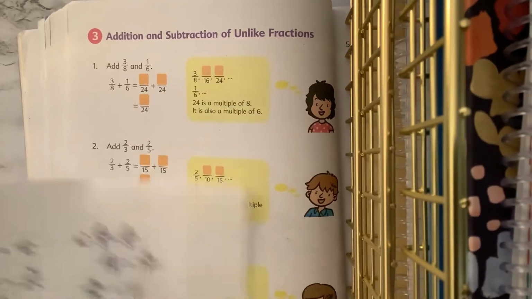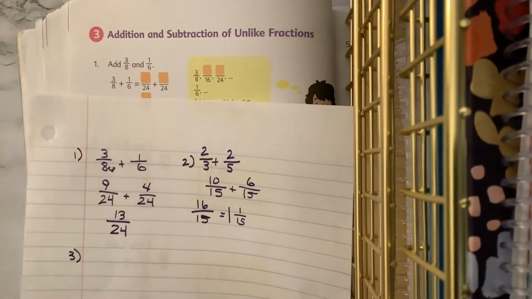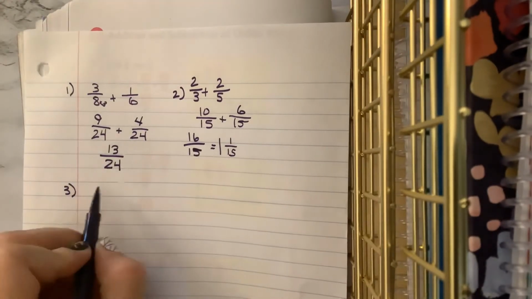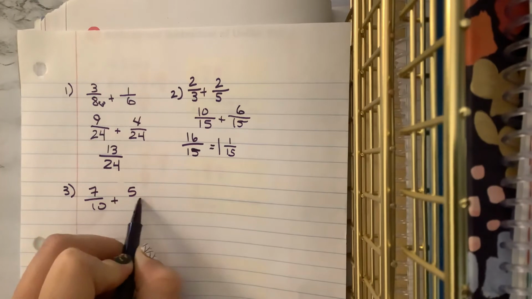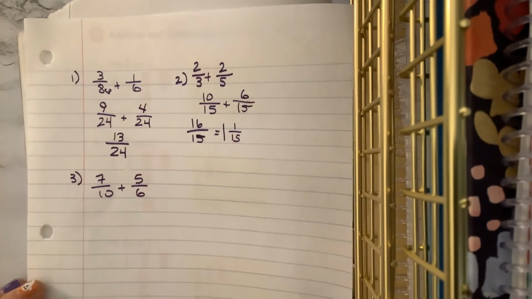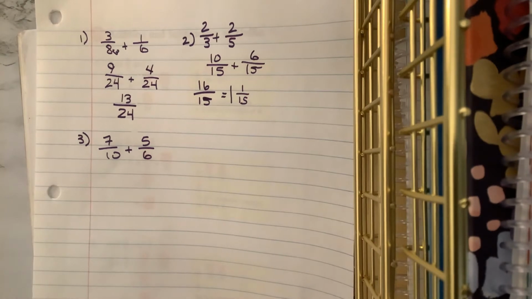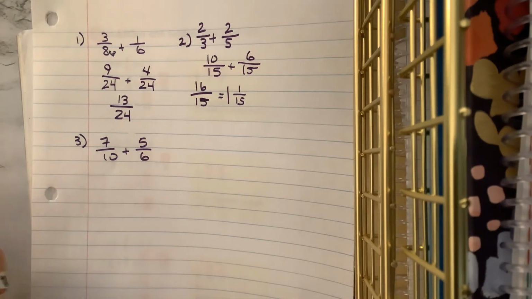Okay, number 3, I'm going to write it down here. You can follow along in your textbook. Number 3 tells us to add 7/10 plus 5/6. So again, we want to think of the least common multiple. What is a common multiple of 10 and 6? And more specifically, what is the least common multiple?